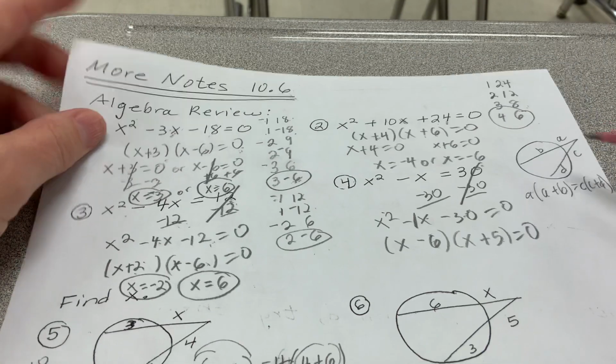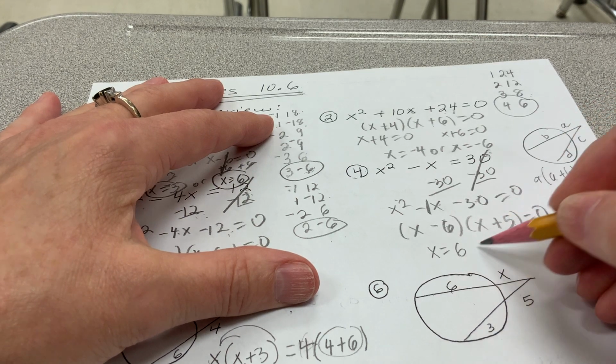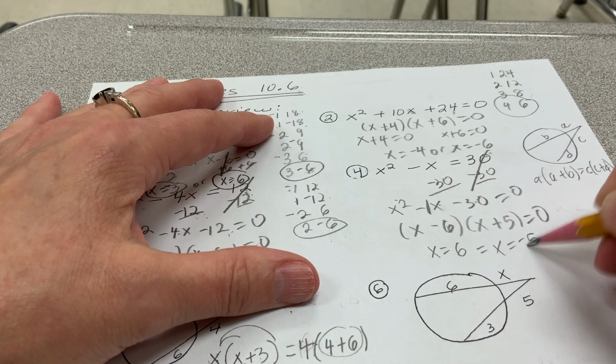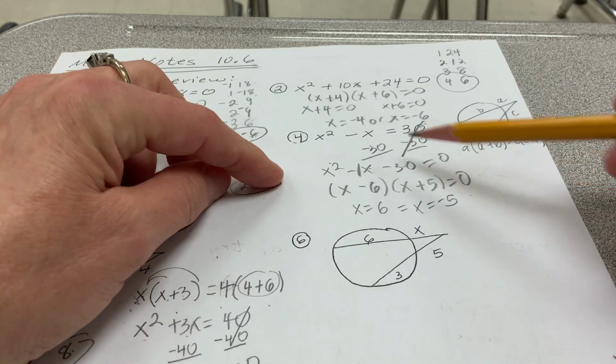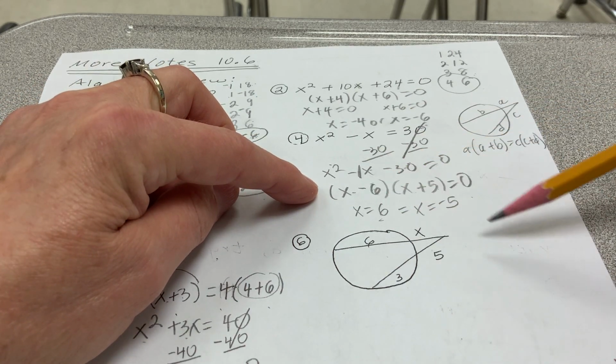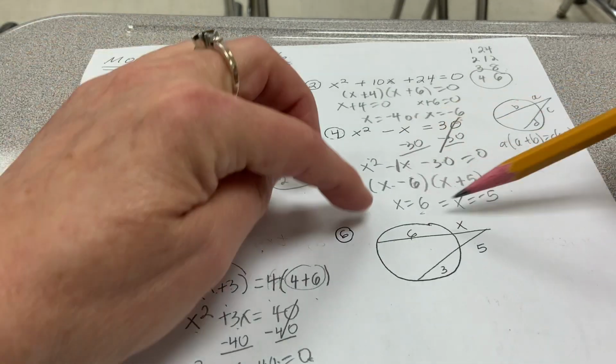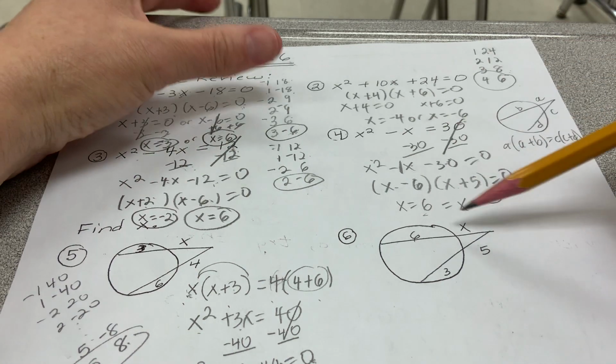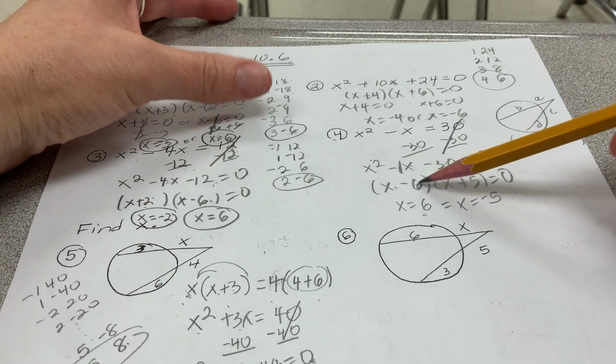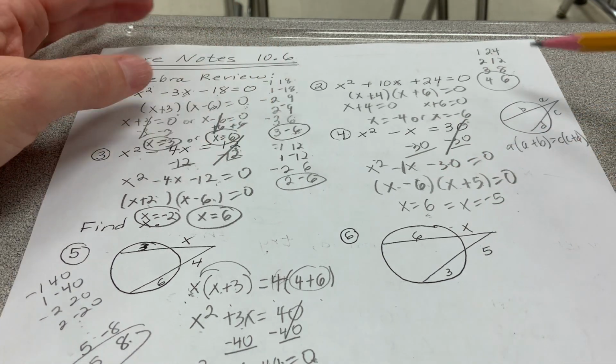I don't think I finished this one. Back up to number 4. I should have finished that. X is 6 and x is negative 5. I'm just looking at my problem here. It looks like I didn't finish number 4. Oh well. But I should have finished that out and got x is 6, x is negative 5.